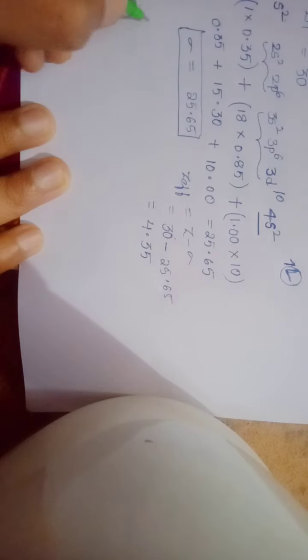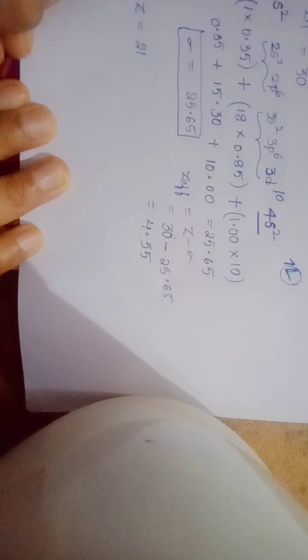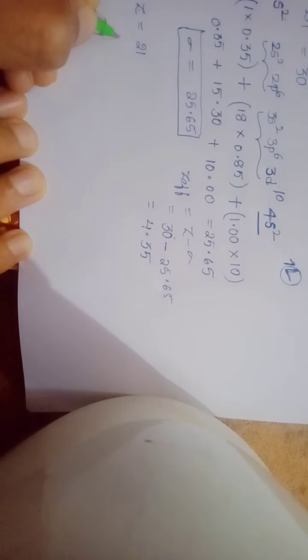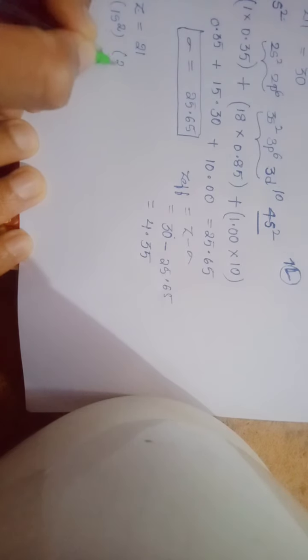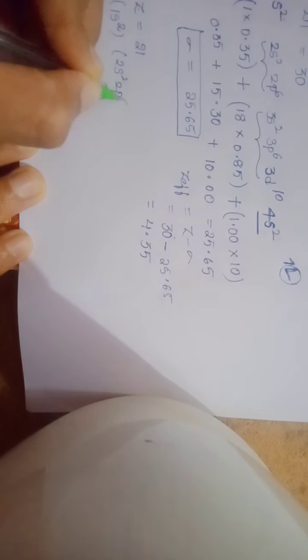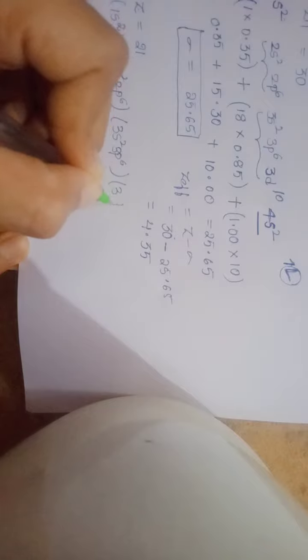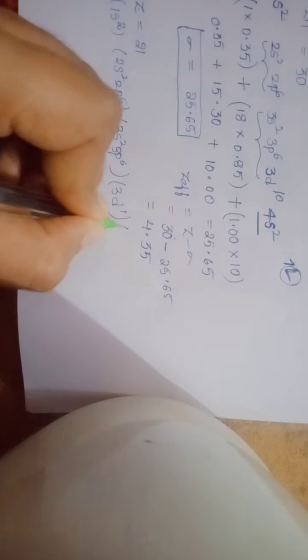Now let us take an example of scandium, atomic number equal to 21. Now we should arrange according to the energy levels, that is 1s2, 2s2, 2p6, 3s2, 3p6, 3d1 and 4s2.